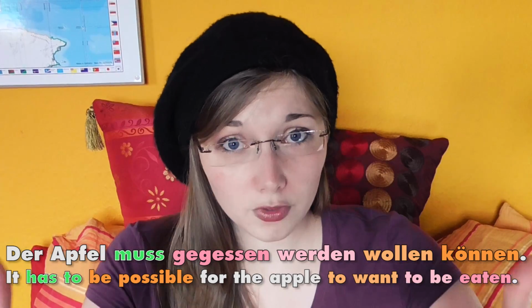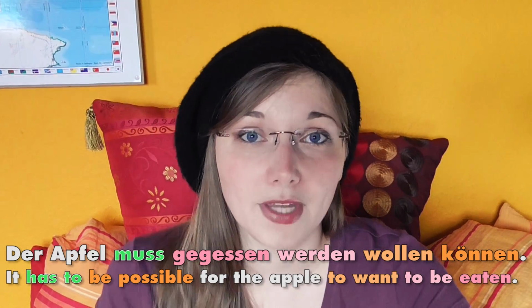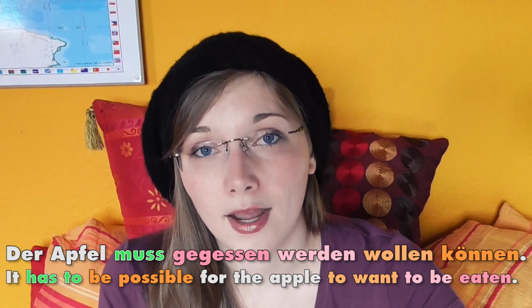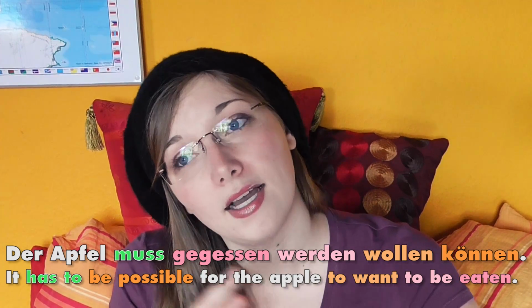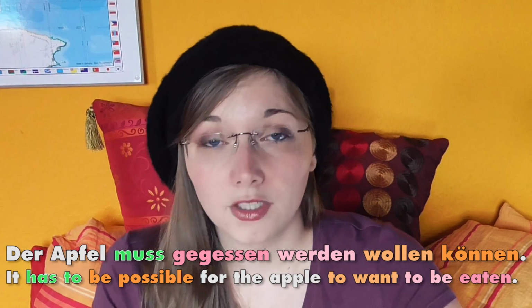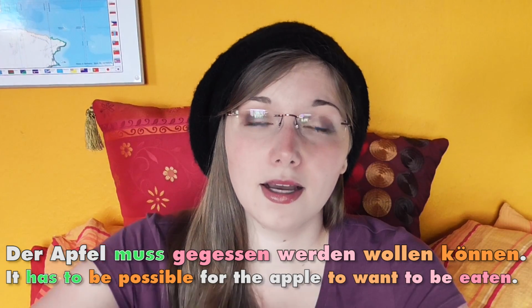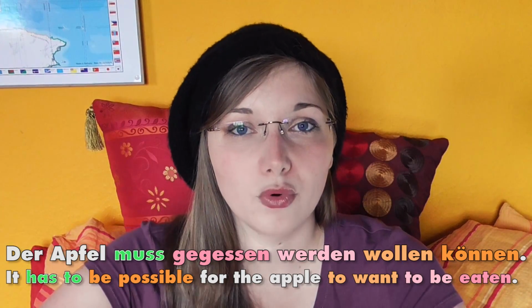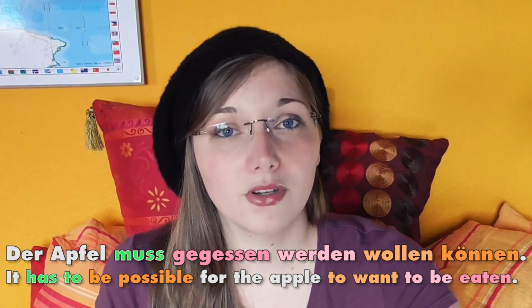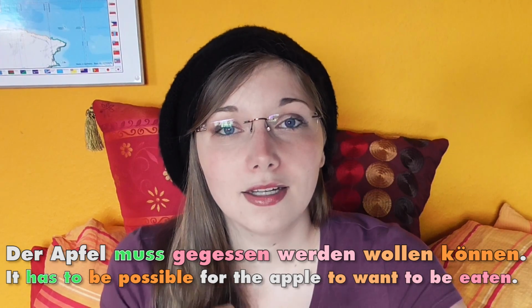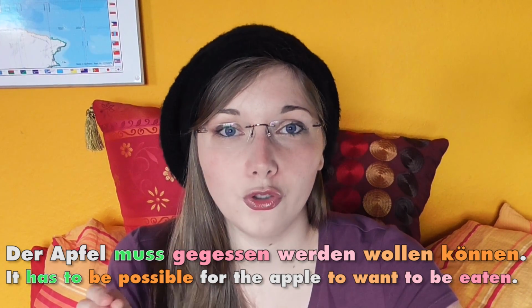So let's imagine this pile of modal verbs like a matryoshka or a stack doll. The outermost layer is our conjugated verb, so the verb that is in the left verb position in a Hauptsatz, and that in our example was müssen. So this verb affects all the verbs that follow and tells us more about them. This leads us to the question, what does the apple have to do?